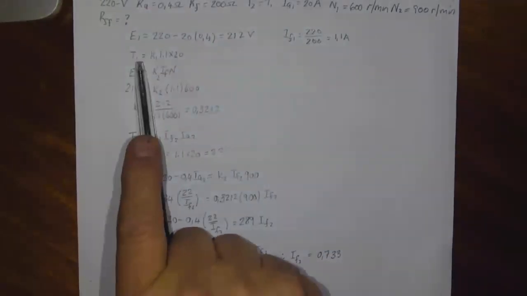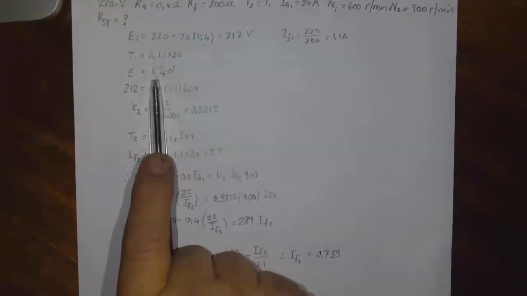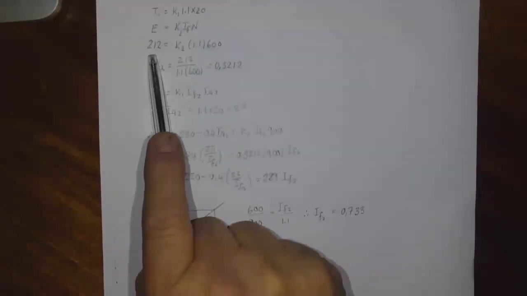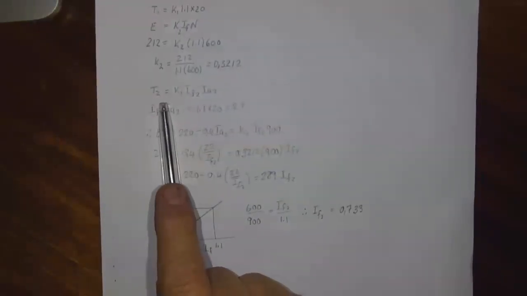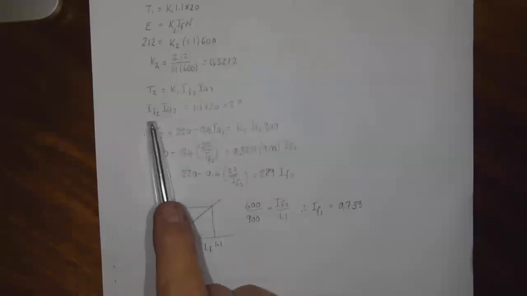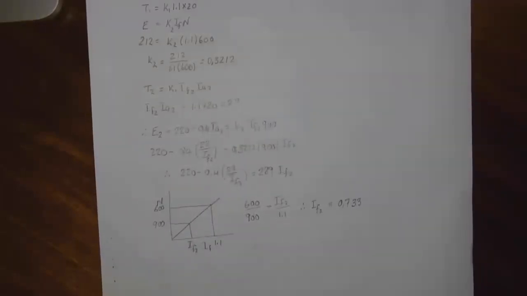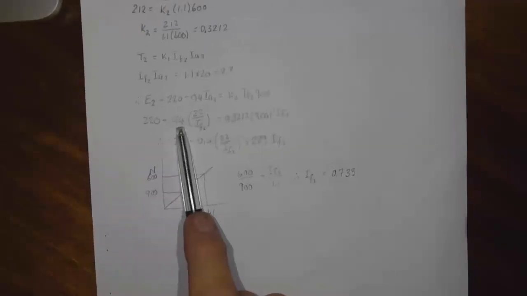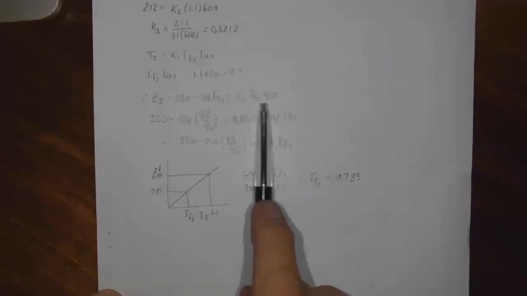Now, here's where we get stuck. The torque is a constant times the flux times the armature current. And E is another constant times the field current times the speed. So 212 is K2 times 1.1 times 600. So we have K2 is 0.3212. Torque is K1 times field 1 times IA1. So I field 2 times IA2 is 1.1 times 20. That gives us IA2. Now if we substitute it in, E is 220 minus 0.4 times IA2, which is equal to K2 times IF2 times 900.